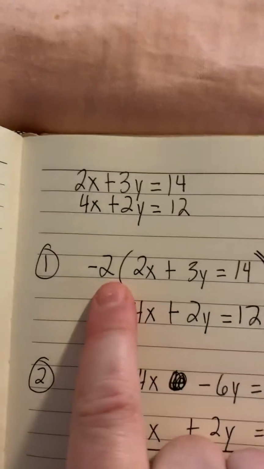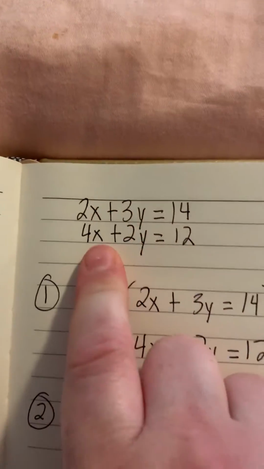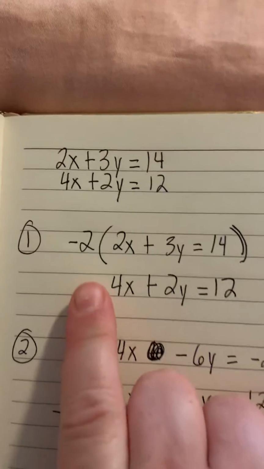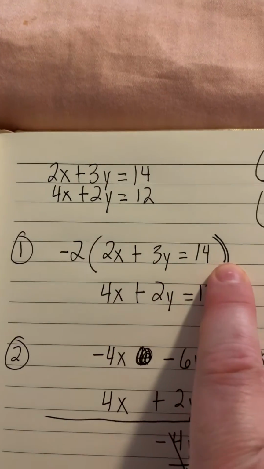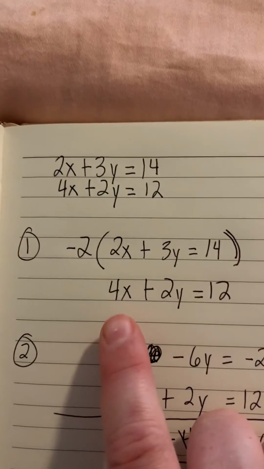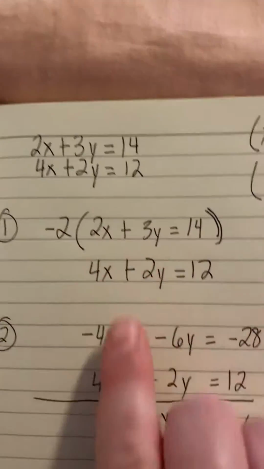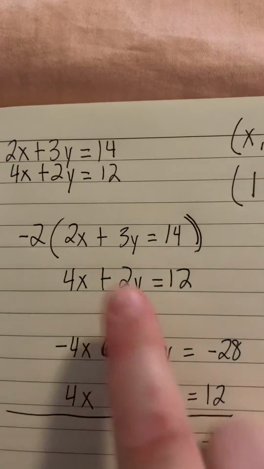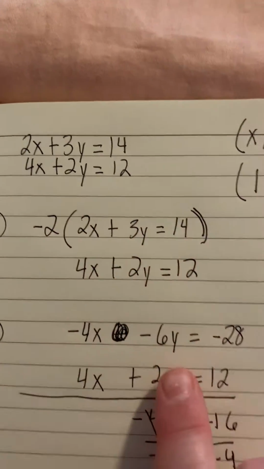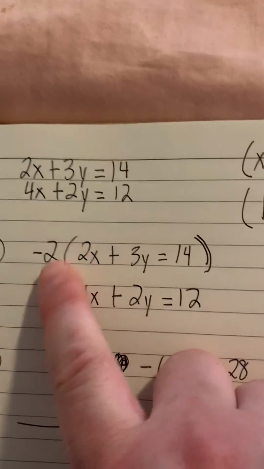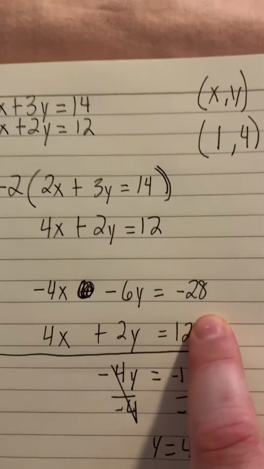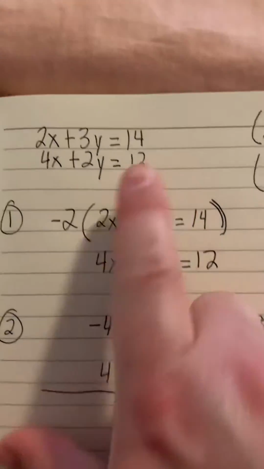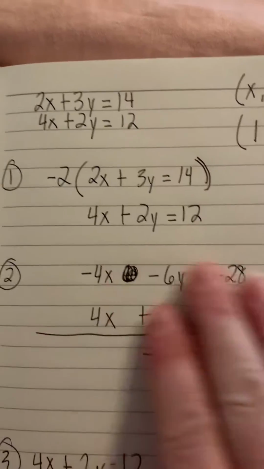And I have to multiply it by a negative because these are both positive, so it has to be a negative 2. So when I multiply this whole equation by a negative 2, I end up with a negative 4x, and then negative 2 times 3y is a negative 6y, and then negative 2 times 14 is a negative 28. Then I bring my other equation down so I can combine these.